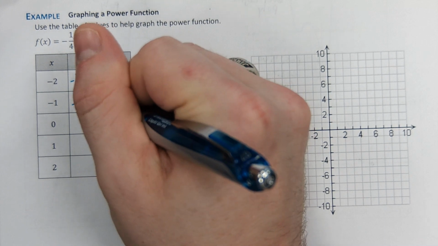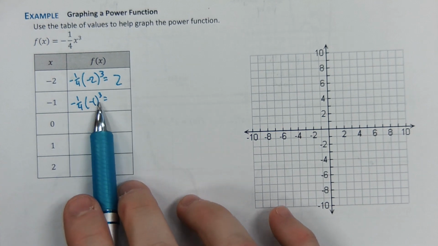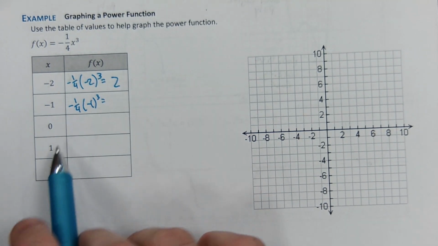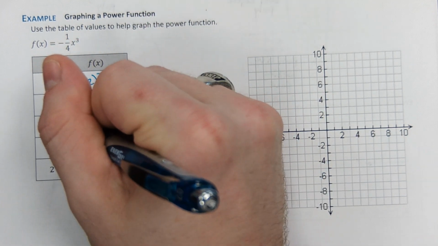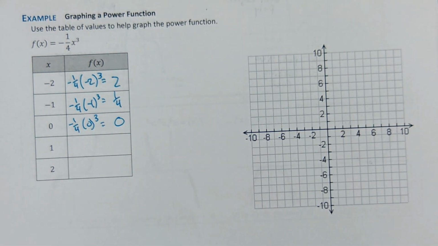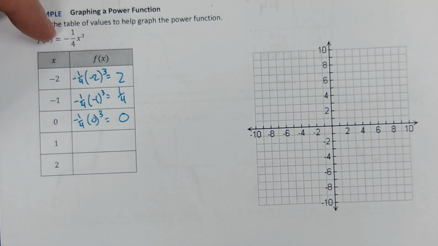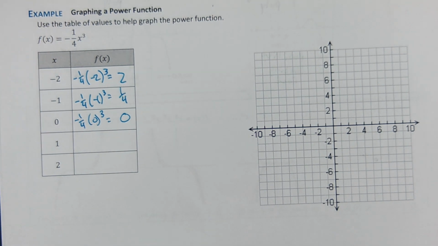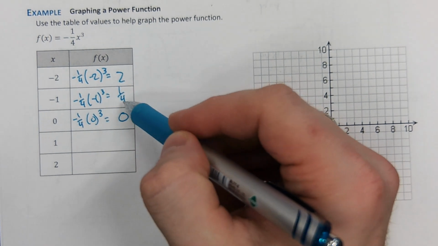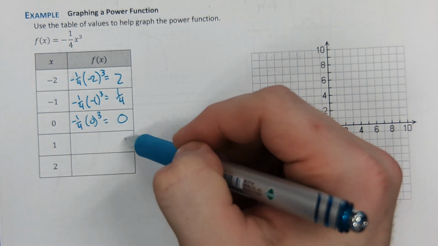Again, if you want to use your calculator, that's fine. But here I'm seeing 4 negatives: 1, 2, 3, 4. That means a positive result. And 1/4 of 1 is 1/4. 1/4 of 0 is 0. This monomial is centered at 0, 0. It has its inflection point at 0, 0 because it has not been shifted up, down, left, or right. That makes this an odd function, which means these y values will repeat, but they'll be negative this time. So this will be a 1/4 and this will be a 2.